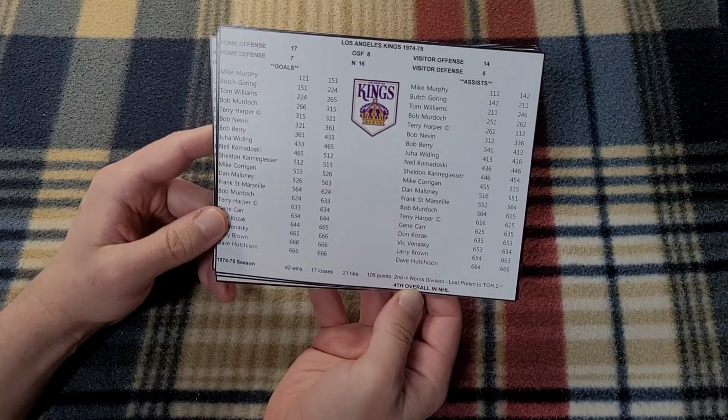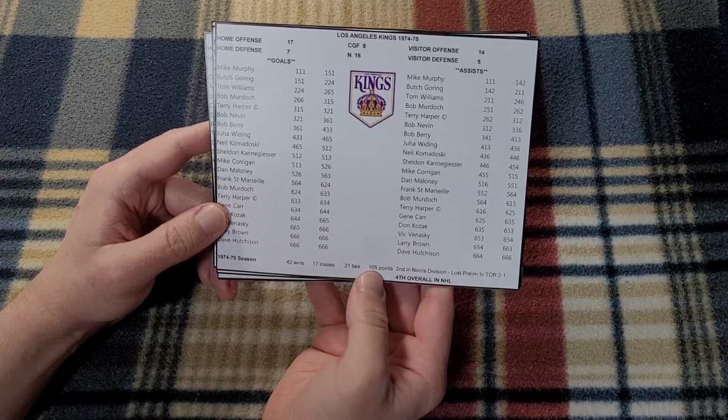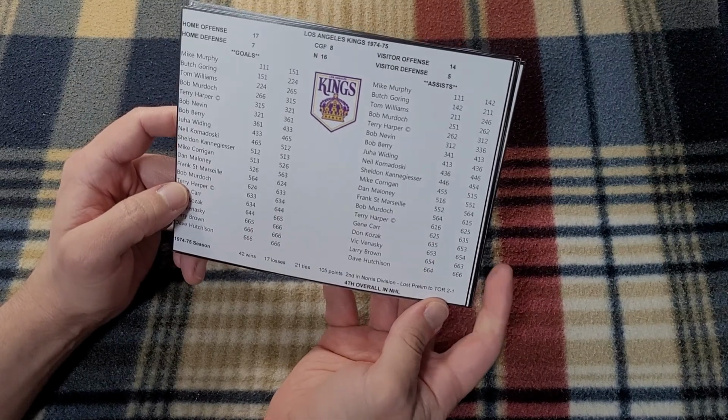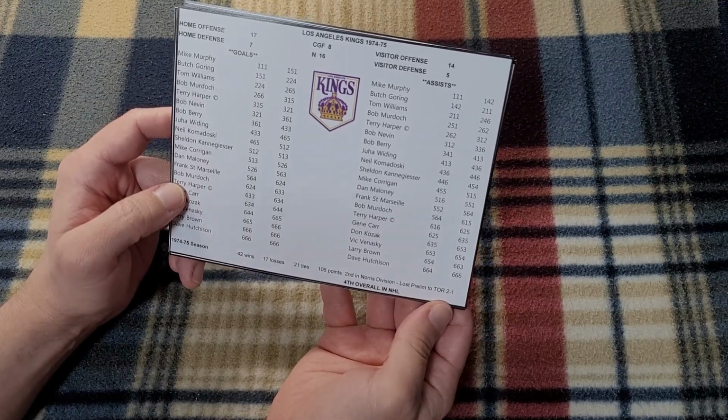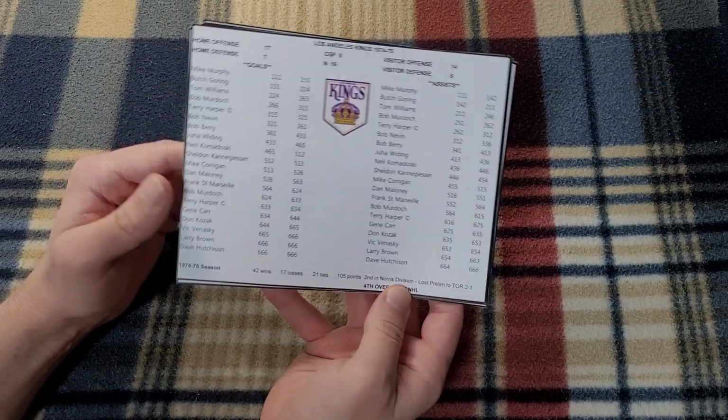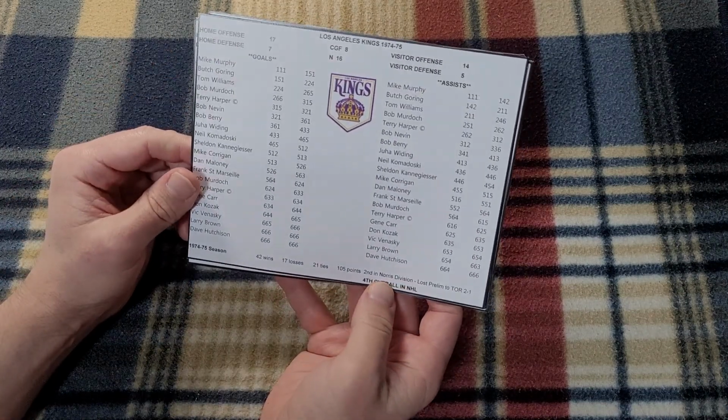There wasn't as much parity in the NHL then. And yeah, 105 points. They lost a prelim, however, to Toronto 2-1. So one could even argue that in a best of 7, they might have been able to overcome Toronto. And then who knows how far they might have gone in the playoffs after that.